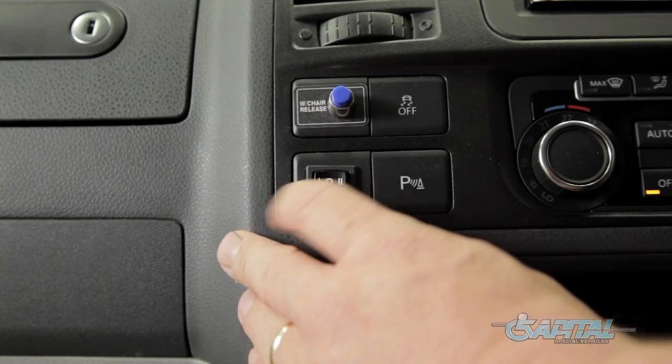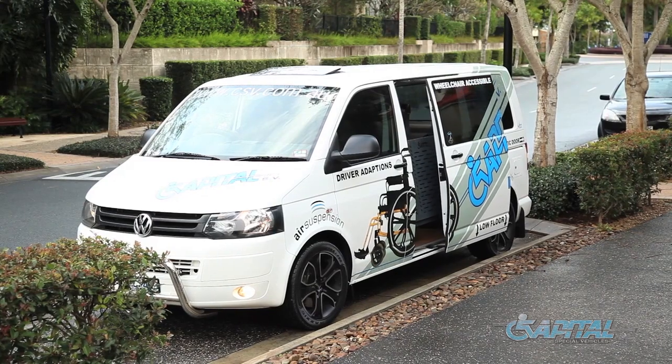Option 3. Dash-mounted rocker switch. Press and release the dash-mounted rocker switch once as shown, and the automatic sliding door will open.